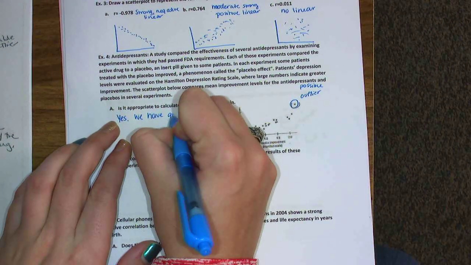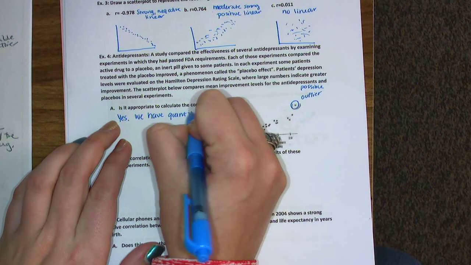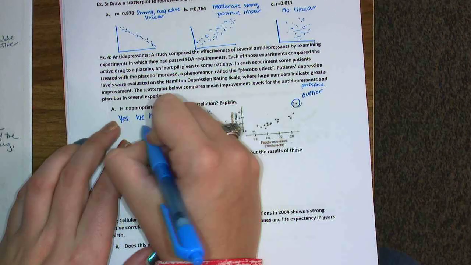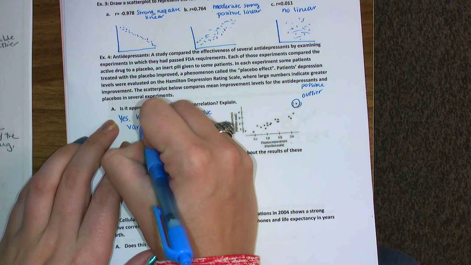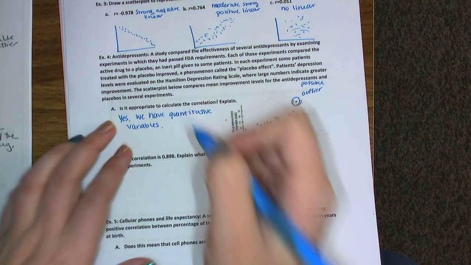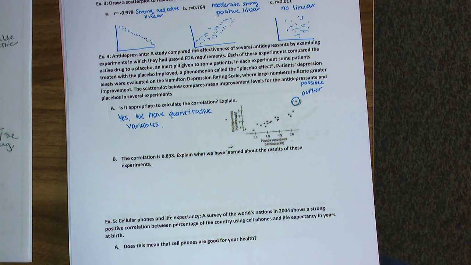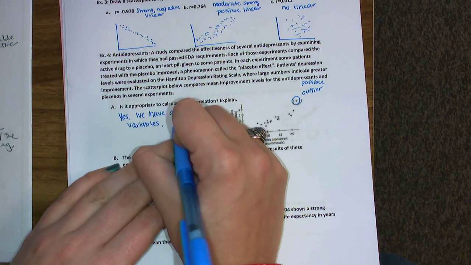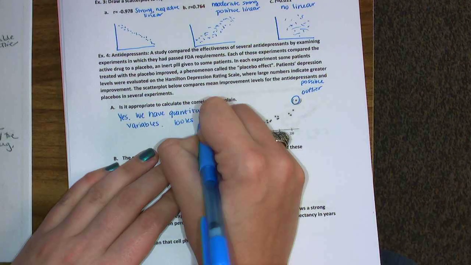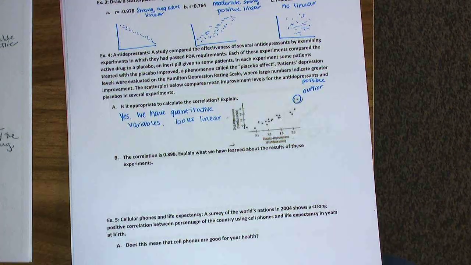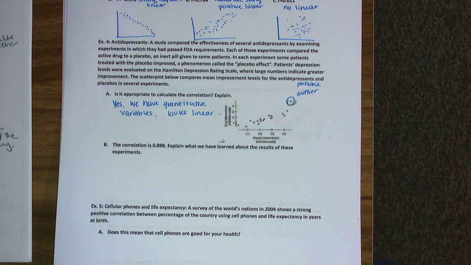We have to have quantitative variables. If we don't, we can't do it. The scatter plot looks linear, so we would be able to find a correlation. Now there could be an outlier, which we've already mentioned, so we don't have to rewrite that.